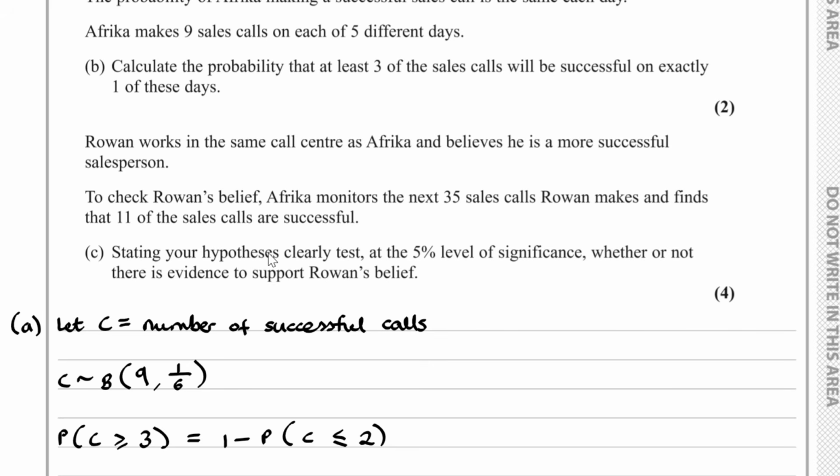Now for part C of the question, Rowan works in the same call center as Afrika and believes he is a more successful salesperson. To check Rowan's belief, Afrika monitors the next 35 sales calls Rowan makes and finds that 11 of the sales calls are successful.